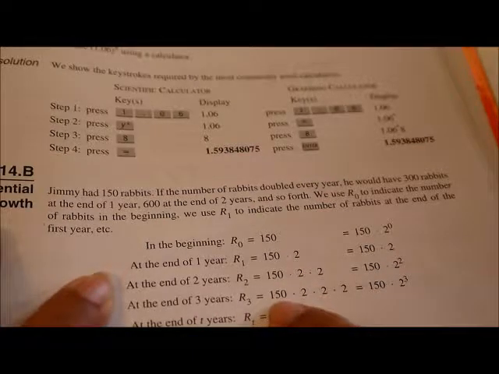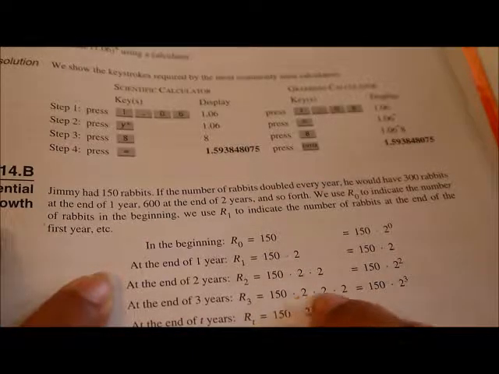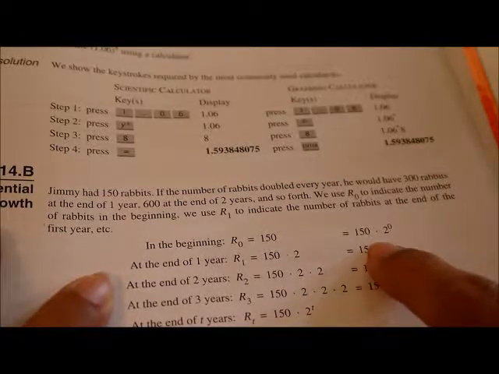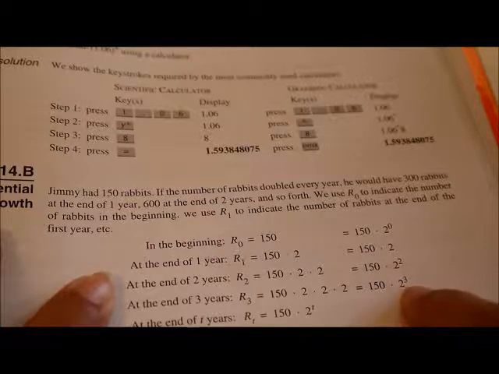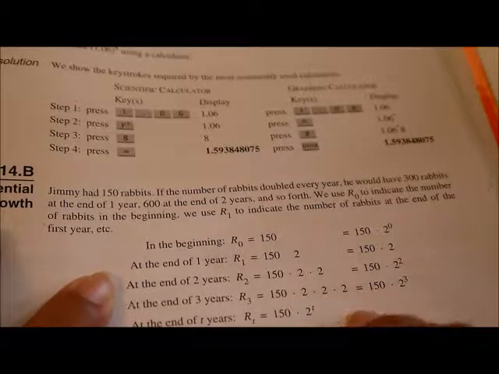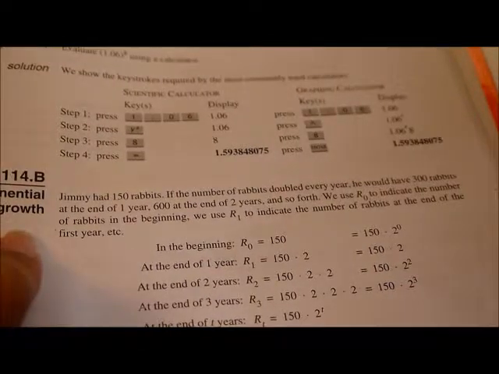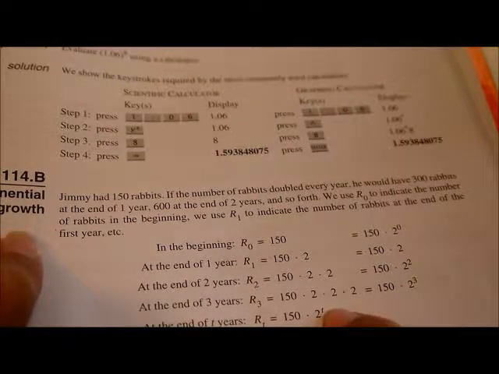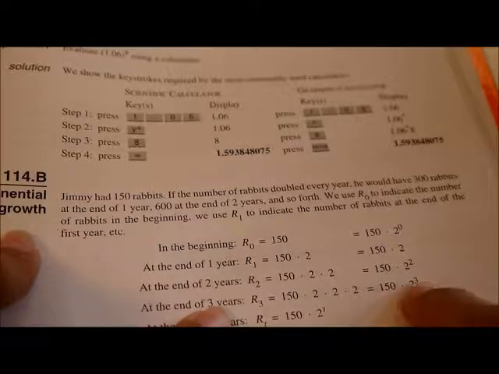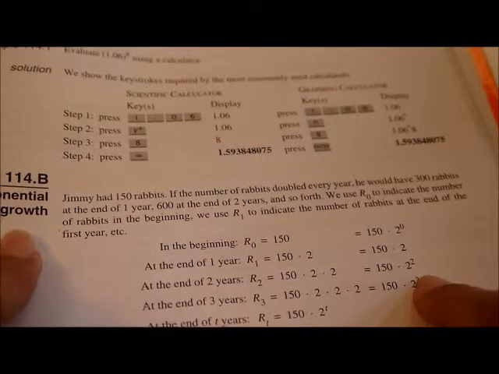And then we've got 300 times 2 times 2 and so forth. And you see how it looks here. 2 to the 3rd power, 2 to the 2nd power, because these 2's keep multiplying. So in reality, it's 2 to the however many, see after 3 years, it's 150 times 2 to the 3rd power.